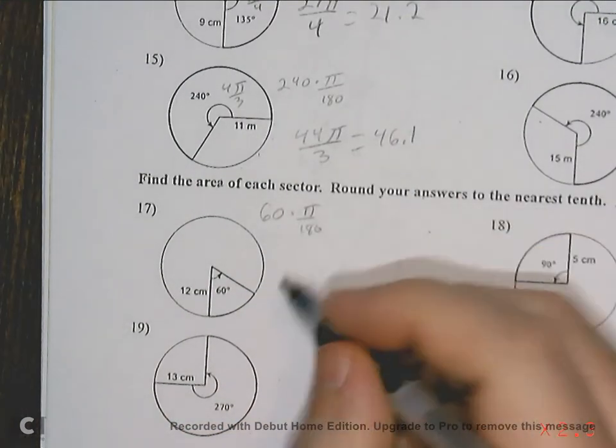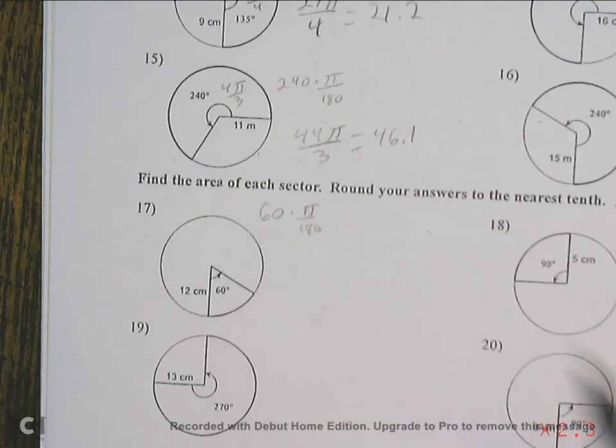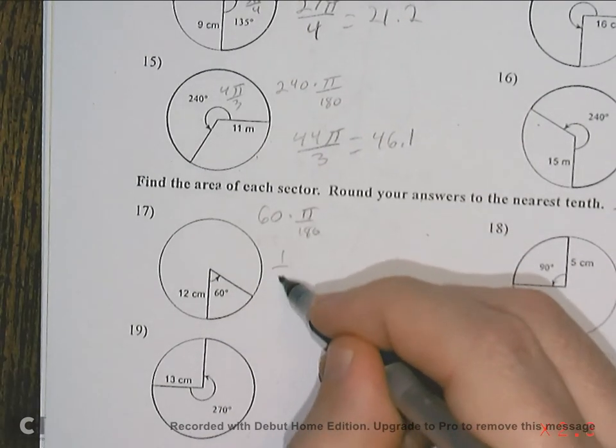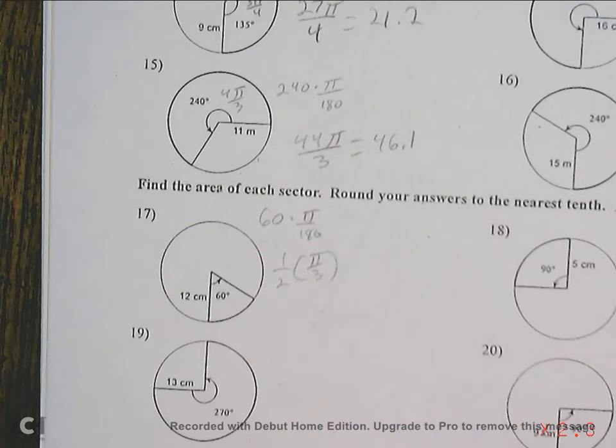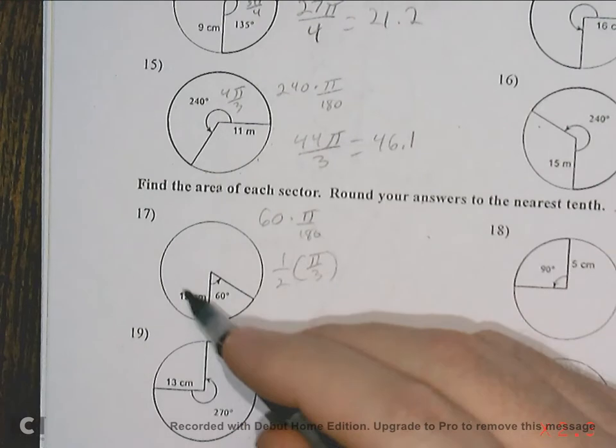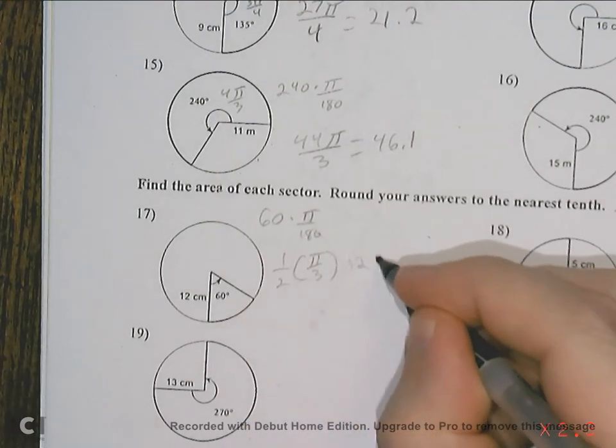That was one of the things on the unit circle, right? Hopefully you remember that. So to set up my formula here, it would be 1/2 pi over 3 times the radius, which is 12, squared.